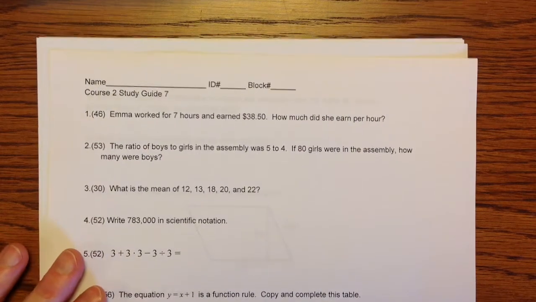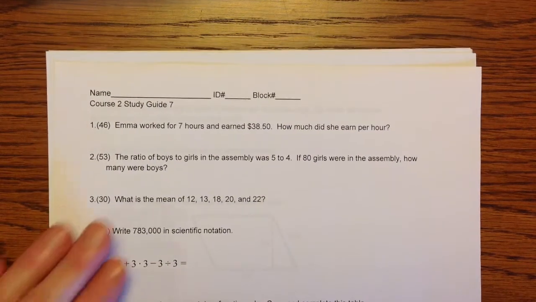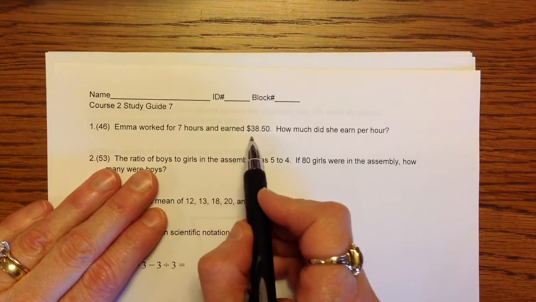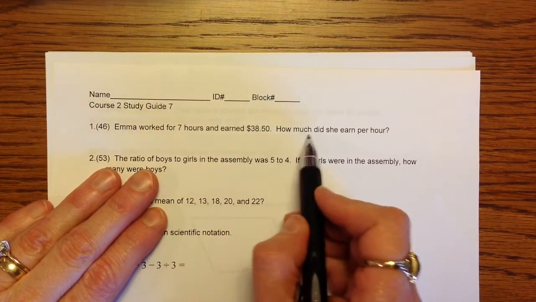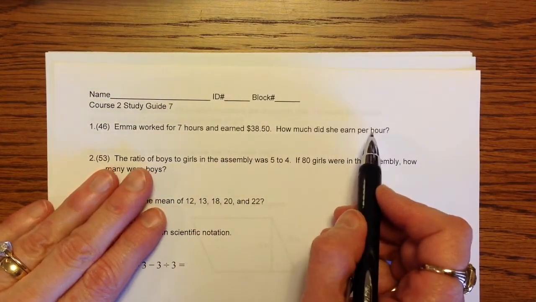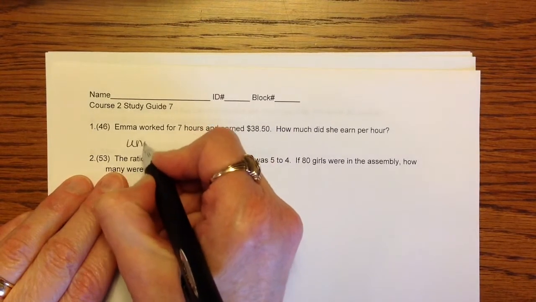Course 2 Study Guide number 7, page 1. Emma worked for 7 hours and earned $38.50. How much did she earn per hour? That's her unit rate.